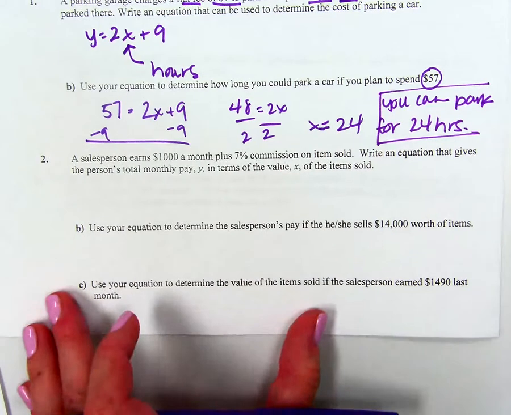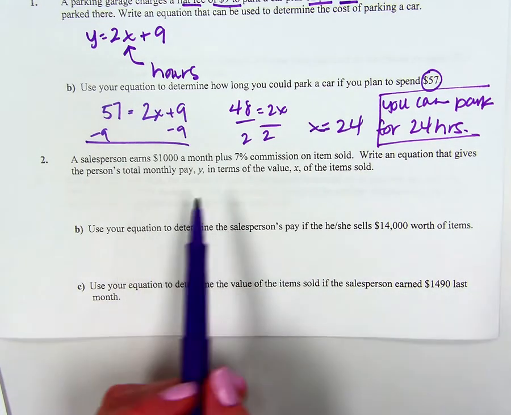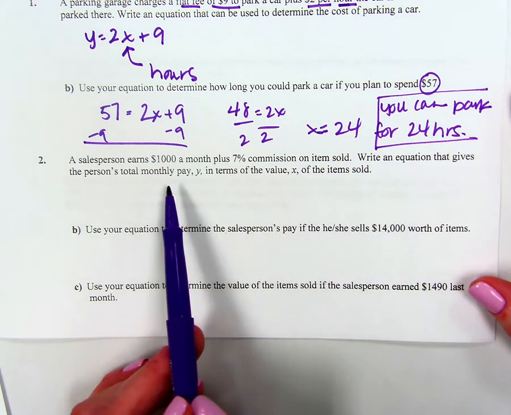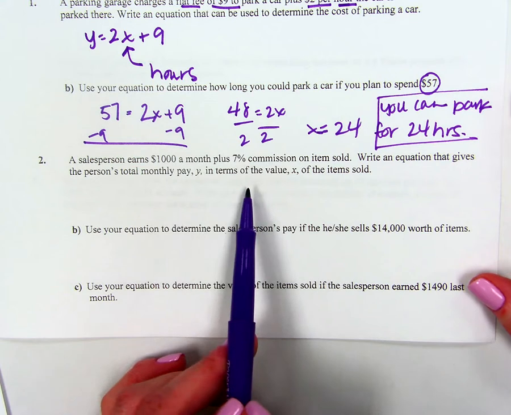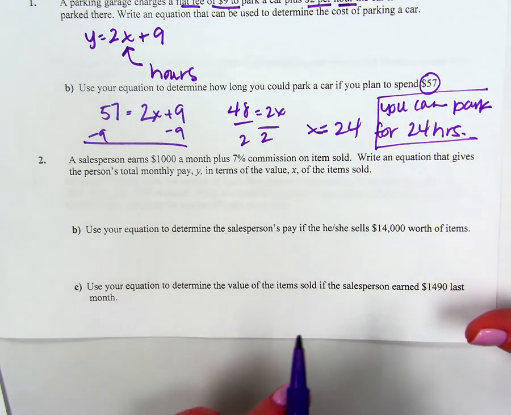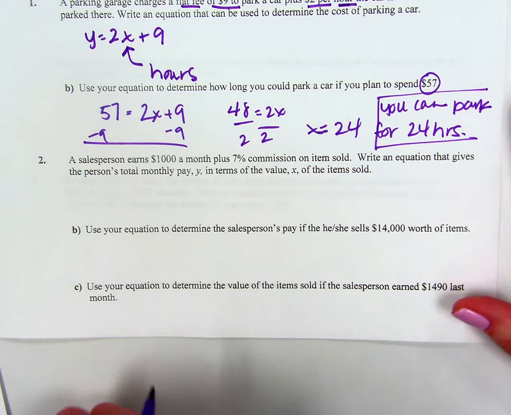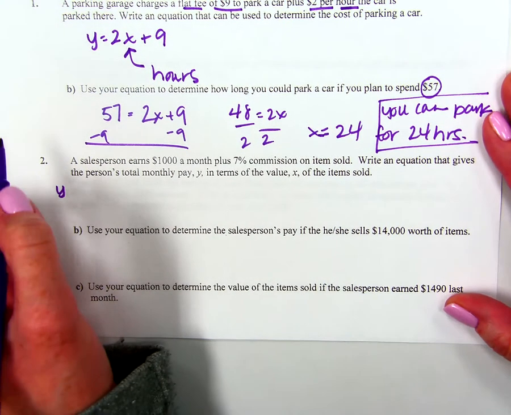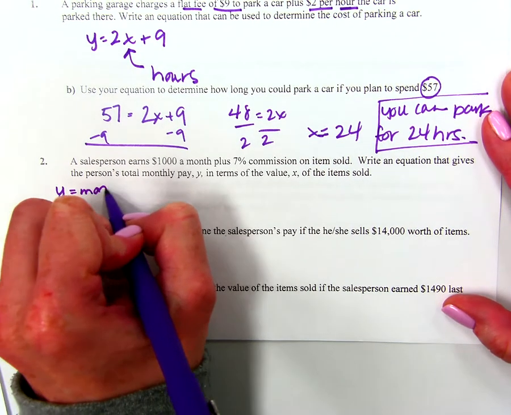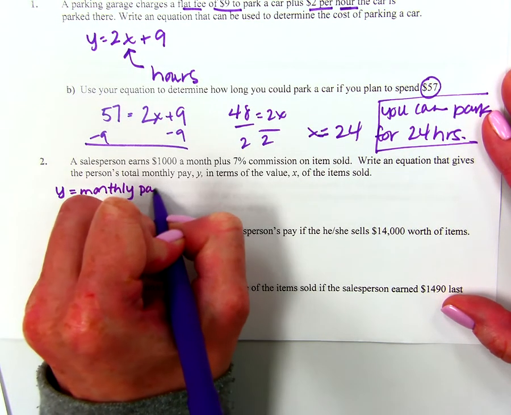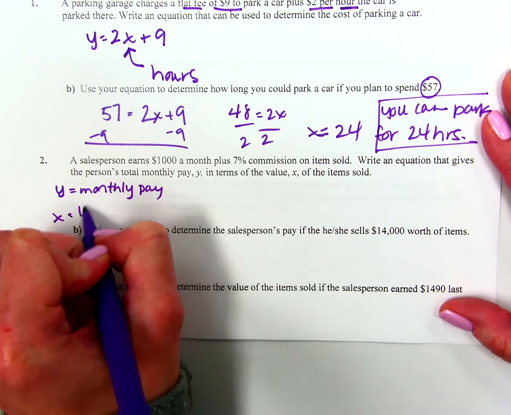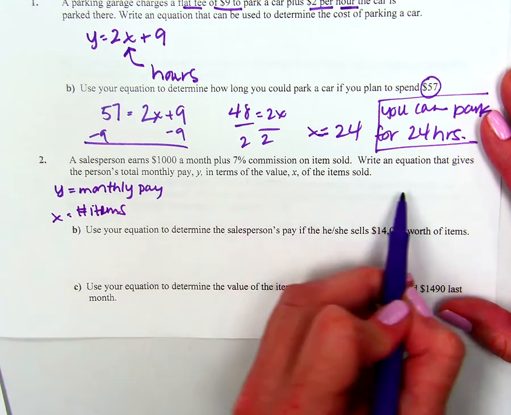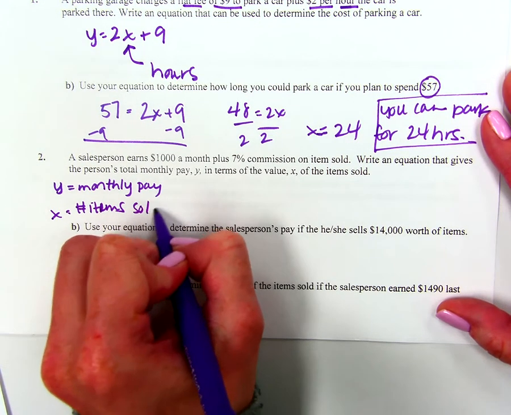Number 2 says a salesperson earns $1,000 a month plus 7% commission on the items sold. Write an equation that gives the person's total month pay, y, in terms of the value x, items sold. So y is going to be our monthly pay, just like it's written, and x is the number of items sold. All I did was take what's written in that last sentence and rewrote it.